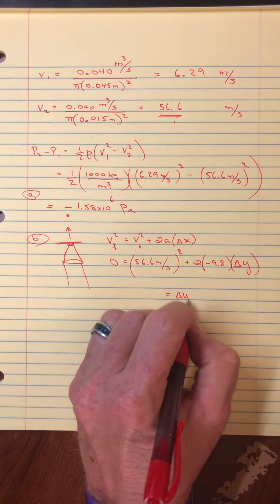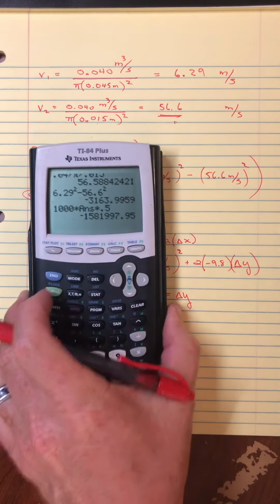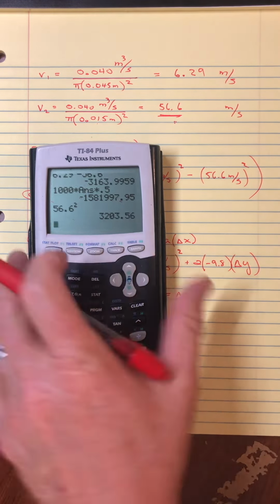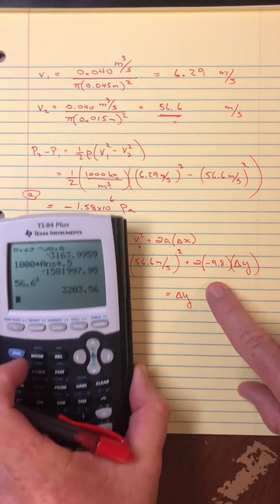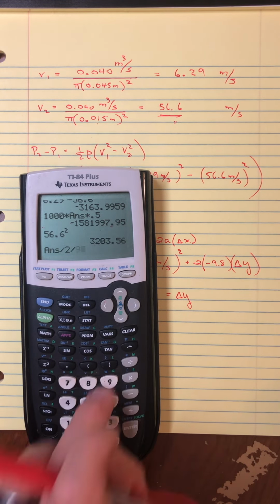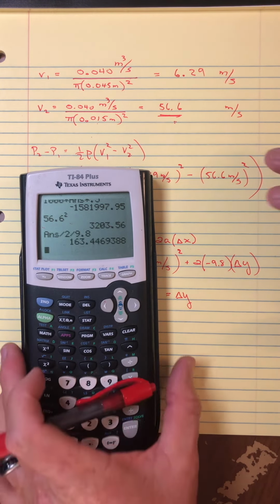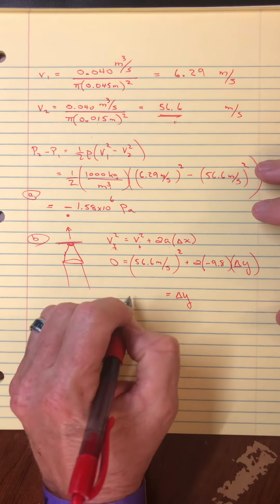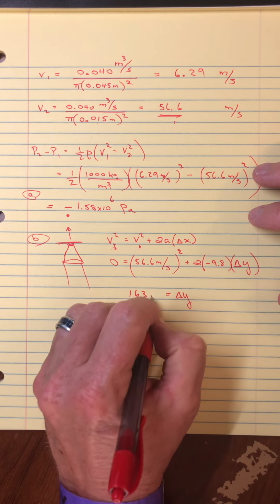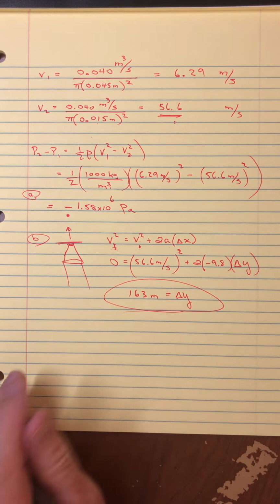And so now I can solve for how high it goes. So 56.6 squared, and moving it to the other side would be a negative, canceling with that negative. Then dividing by 2 and dividing by 9.8 is going to give me an enormously high height of 163 meters.